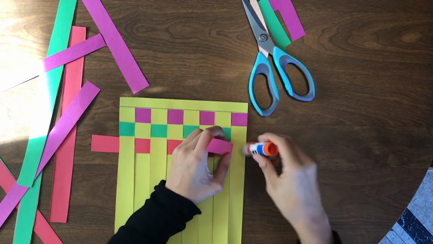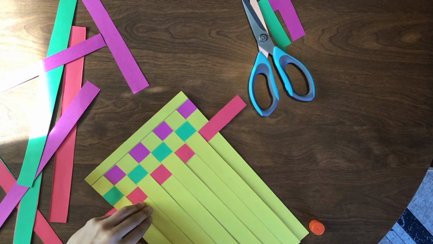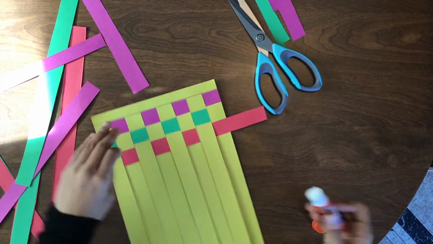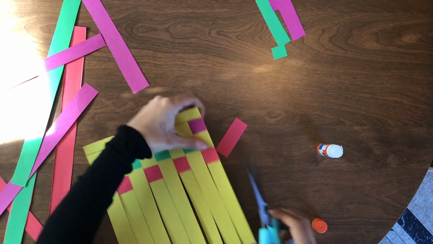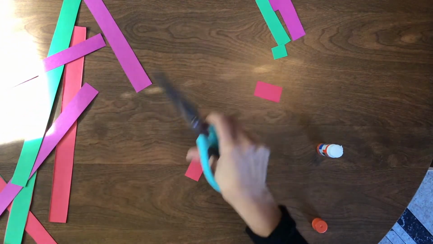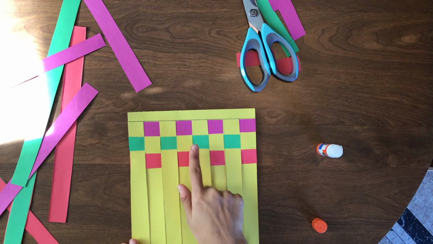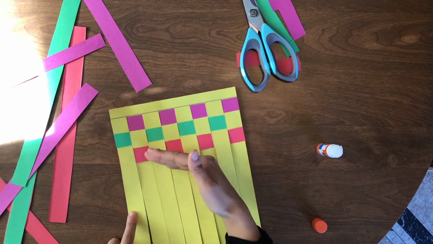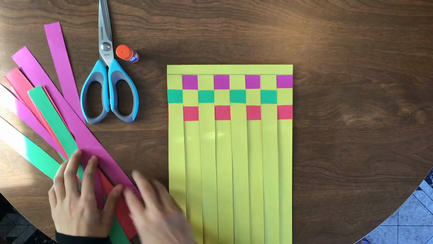And I'm going to do just what I did on the first two, add a little bit of glue so it stays in place, and give it a little trim. And it is looking absolutely amazing. We are going to continue now on our next strip to be over, under, and we're going to continue that all the way down our Kente cloth loom.